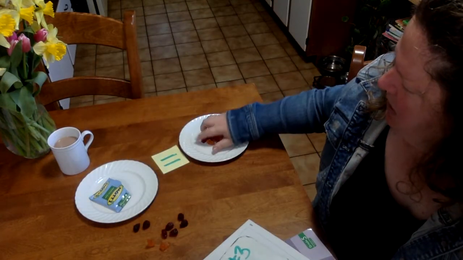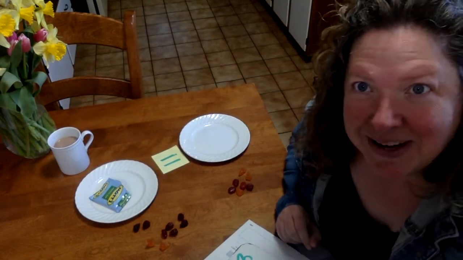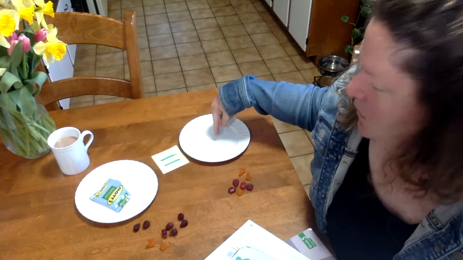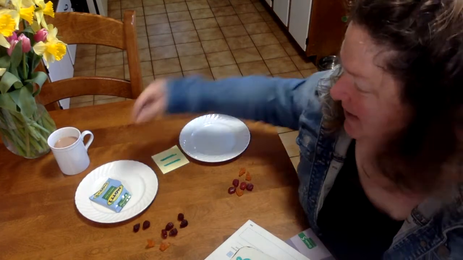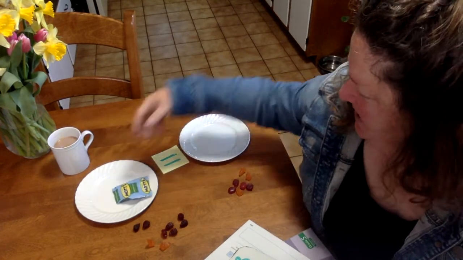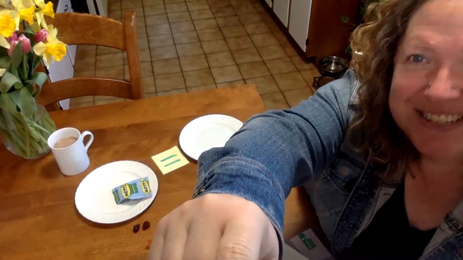Well, here's 7, so we take them all away. Is what's left in the bag equal to what's left on the plate? There's nothing in the bag. We took them all out, and there's nothing on the plate. That is a solution. It's 0 equals 0, which is true.